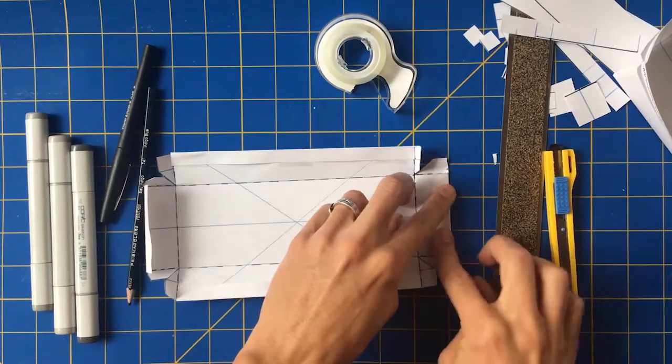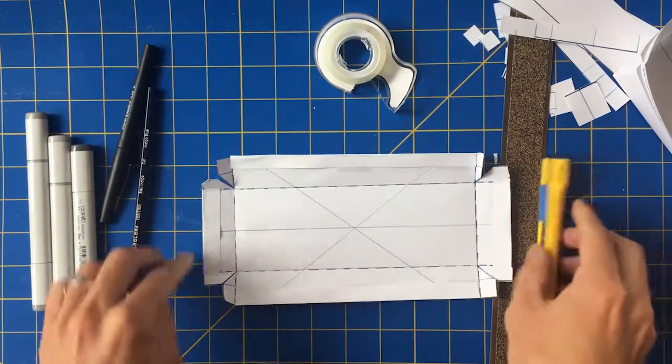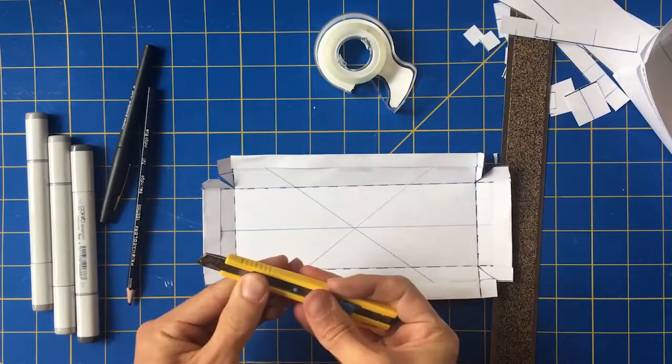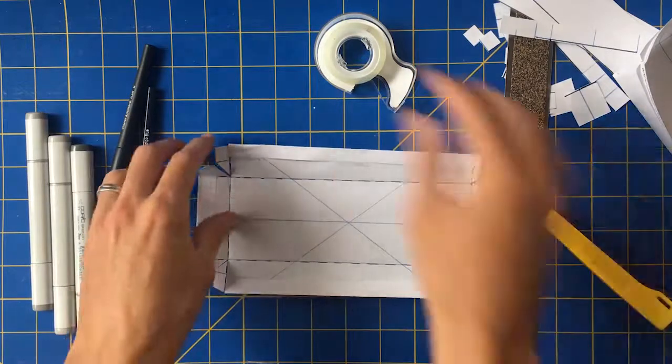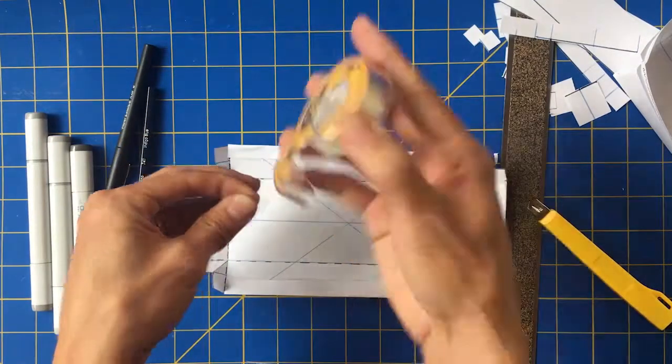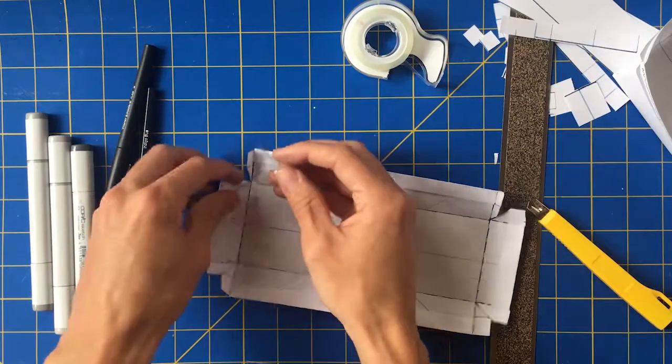So fold these down. If you accidentally fold, you could maybe use your knife to kind of help pry the paper up. Just be really gentle. Try not to tear your model if you can avoid that. And now that I have all my nice clean edges, now it's just a matter of putting these tabs together.